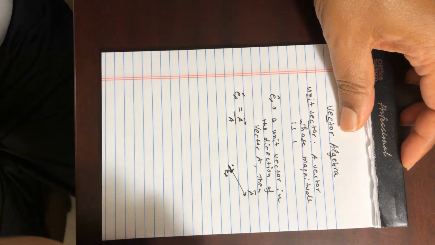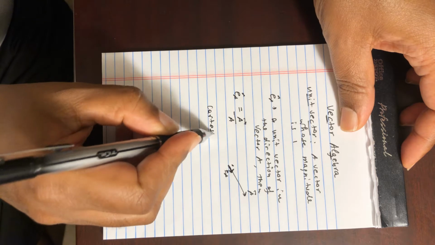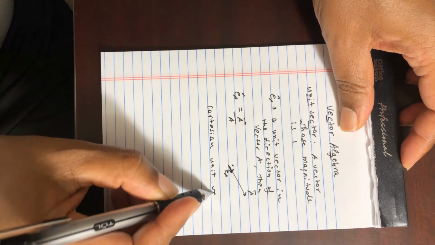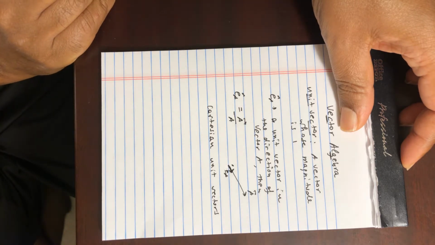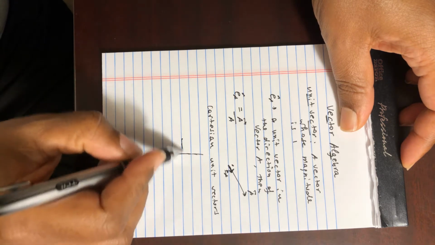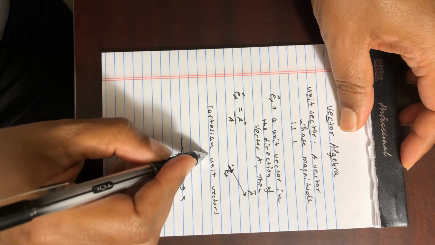But we're mainly interested in Cartesian unit vectors in this section. These are unit vectors in the direction of the x-axis and the y-axis, okay? So let's say we have this coordinate system over here. This is the x-axis, the y-axis.